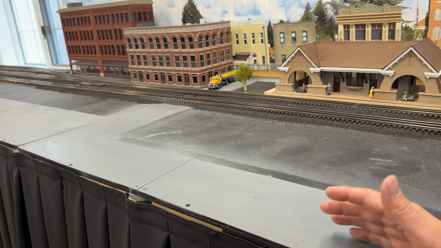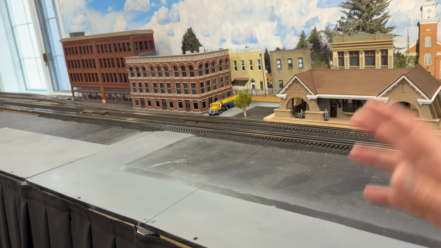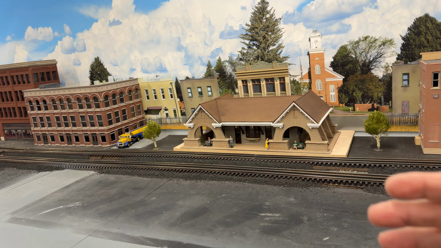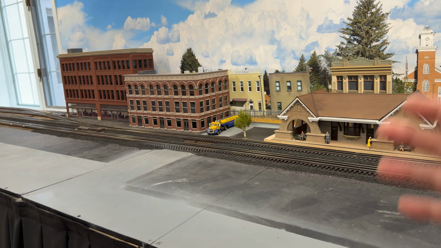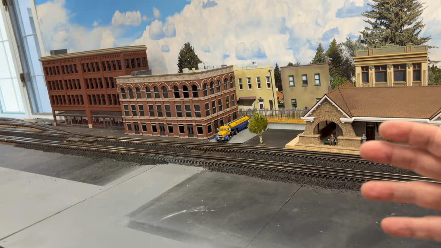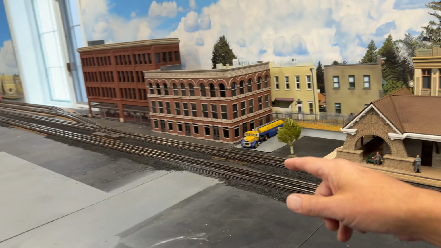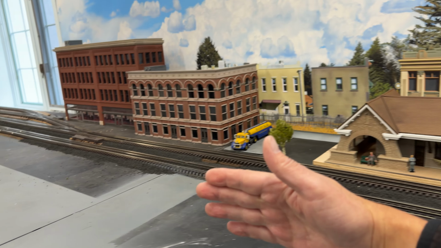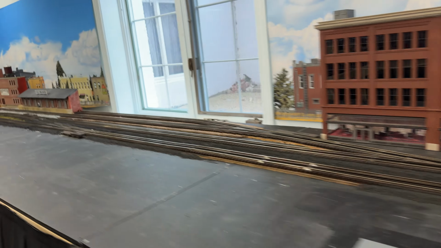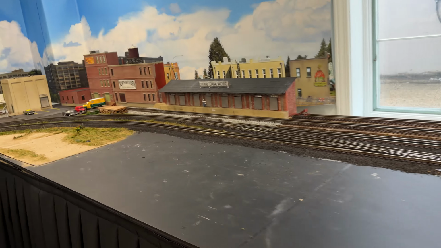Tried to do a street here. Most of this stuff was sort of temporary, but we've never been able to get the scene right despite changing buildings, adding buildings, rearranging them. So what we decided to do is pull the double track 10 inches towards the front of the benchwork. And that means pulling all of the scenery.